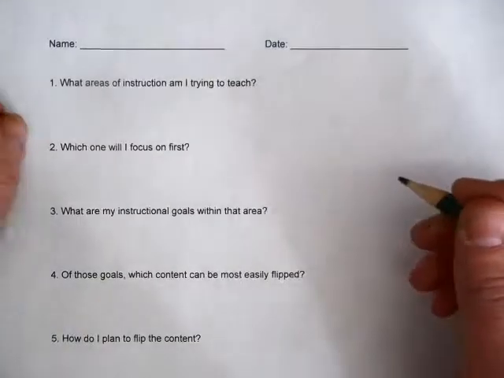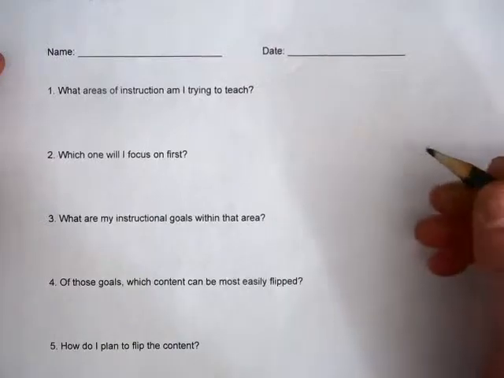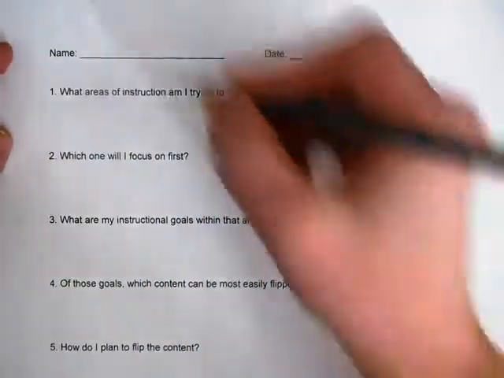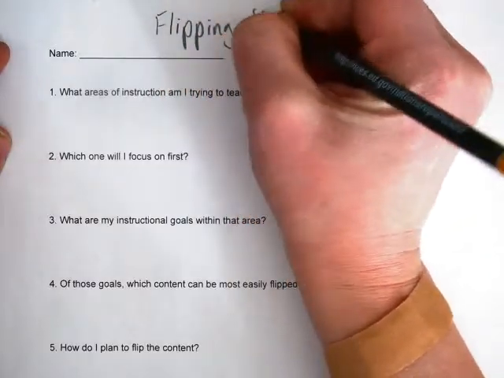Everybody, this is Jessica Dunton here, and we're going to talk a little bit about flipping the classroom today. This is an organizer that I've put together to lead you through the process of flipping the classroom.